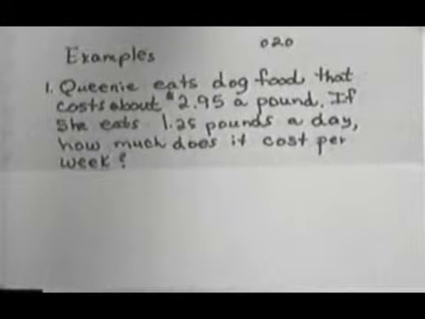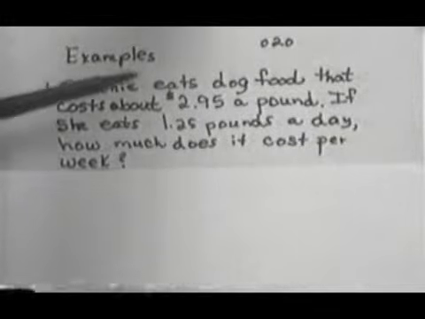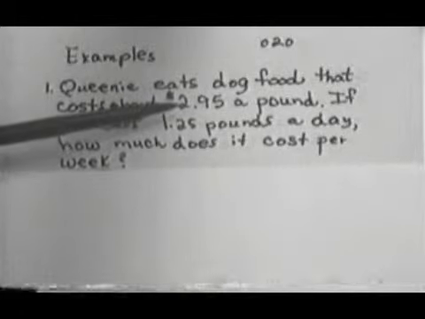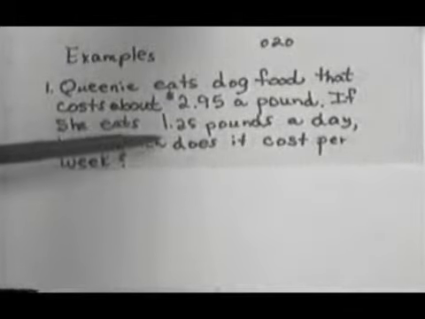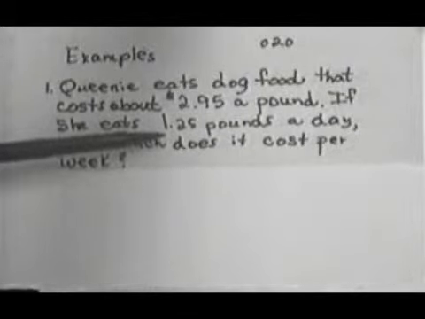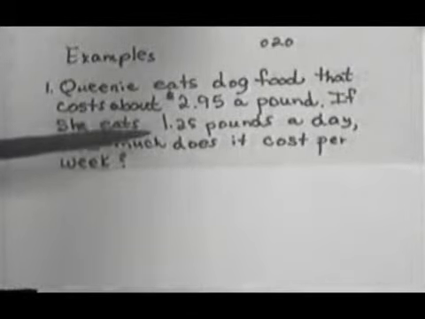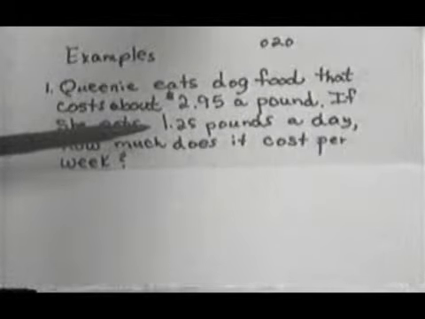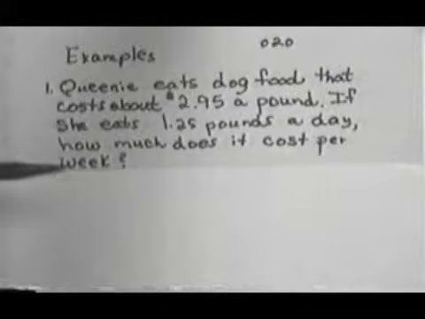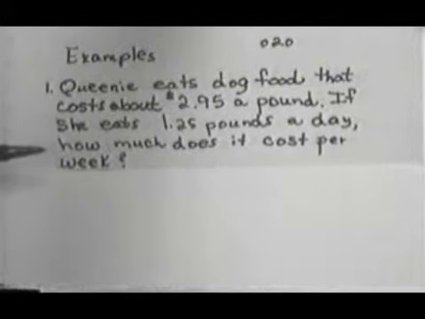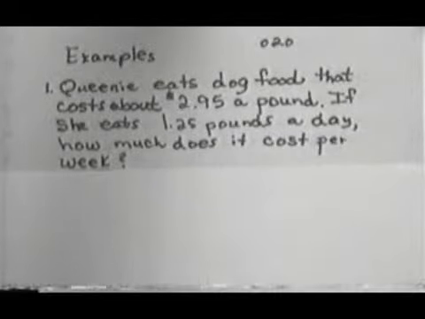Now, if you look at this problem carefully, you'll see there's a little more to it than you might first think. We're being told how much the dog food costs a pound, and how many pounds she eats a day, but then we're not asked to find how much it costs to feed her each day. We're asked to find how much it costs to feed her per week. So we're going to have to do a couple of things here. We're going to have to think about the whole week and the cost.